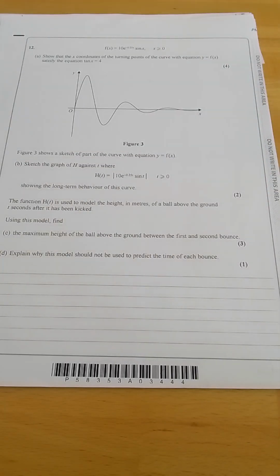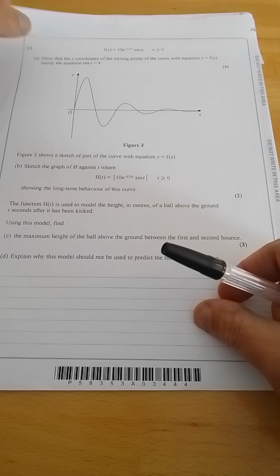As you can see, question 12 is quite a long question, so it's difficult to show both the question and the solution at the same time. So what I've done is I've cut up parts of question 12 and then it gives me space to write underneath the solution. So let's start.